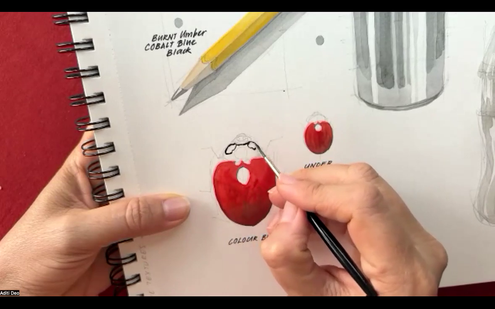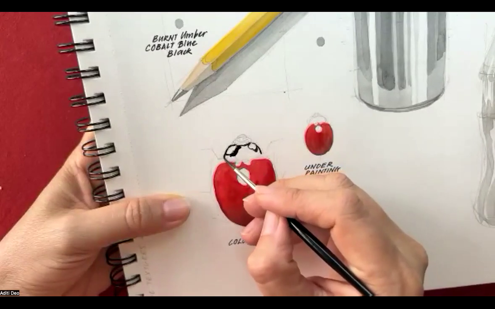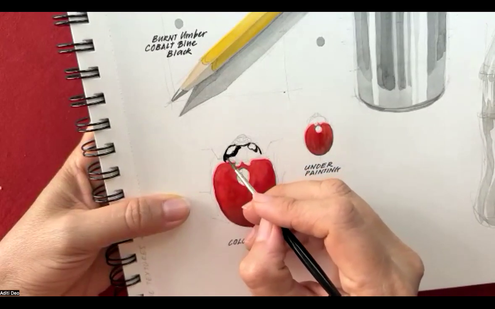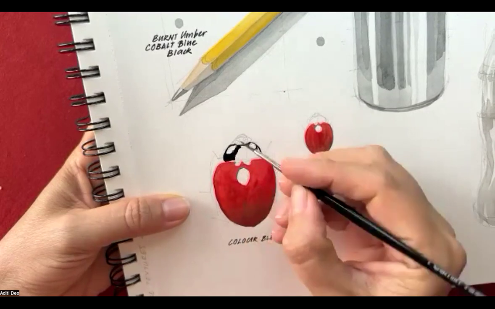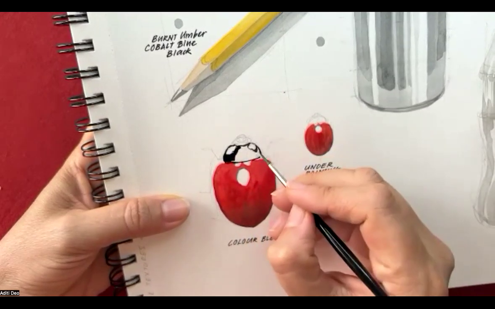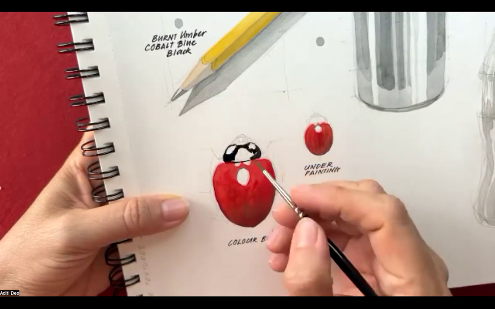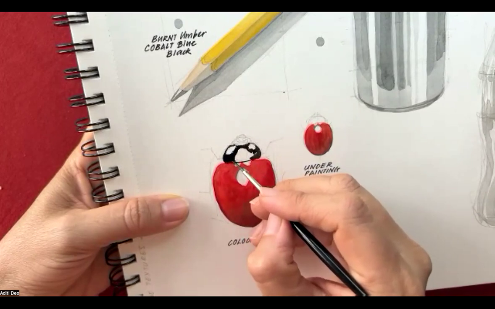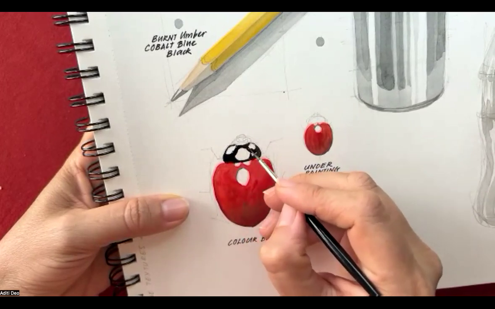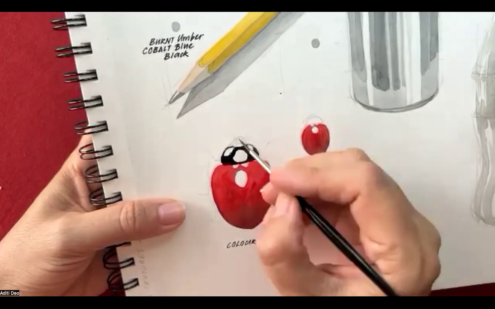Here the color needs to be fairly thick, so I'm using a thin brush and I'll also show you how you can make the edges fuzzy.